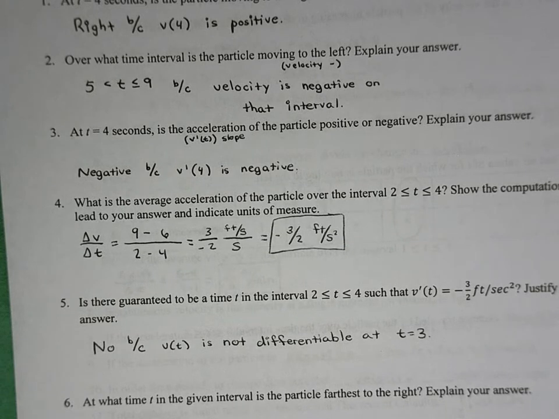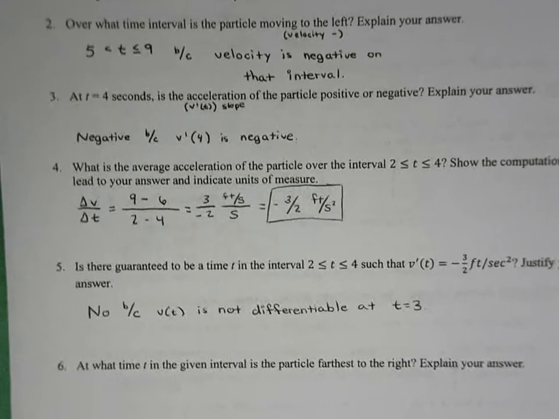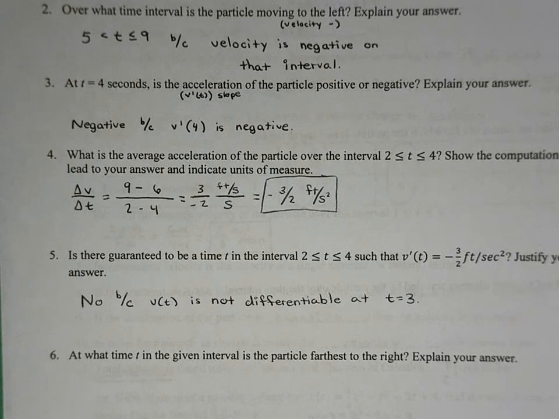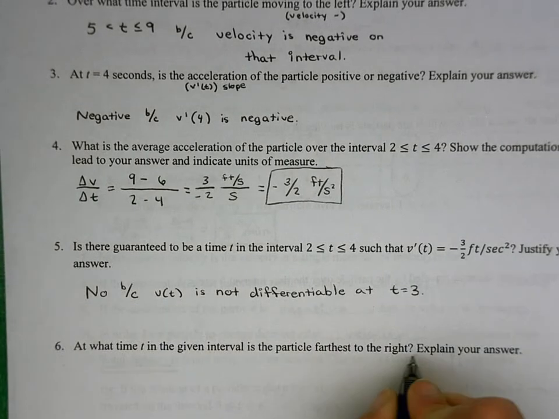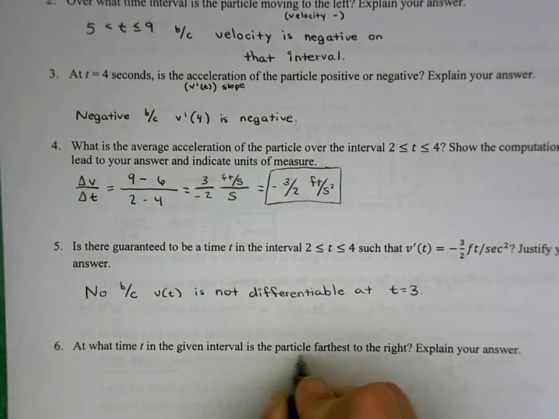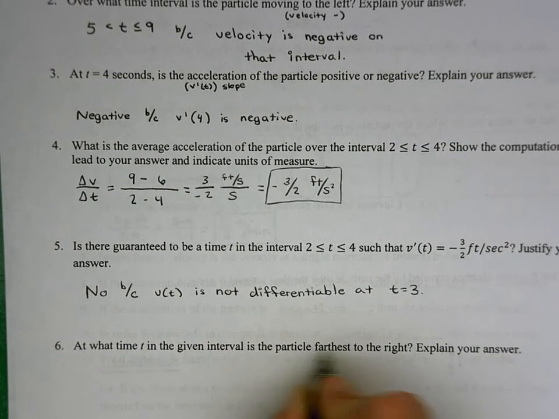Okay, number 6, last one for this one, says at what time t in the given interval is the particle farthest to the right? Okay, and so again, we're going to be asking ourselves here, what does our velocity help us see about our particle's motion? Because I want to know at what point is it the farthest right?